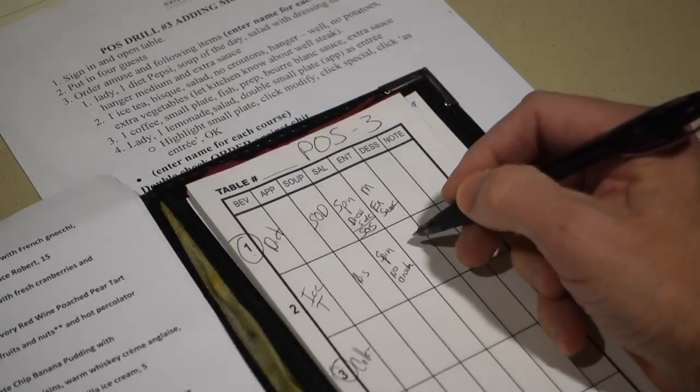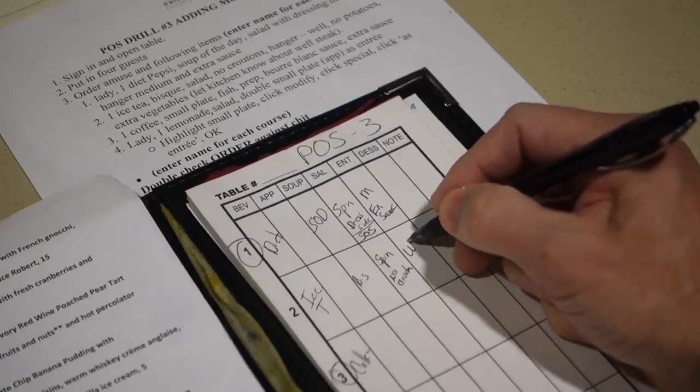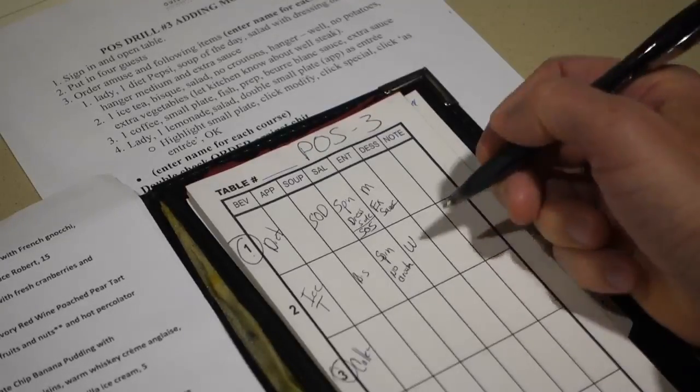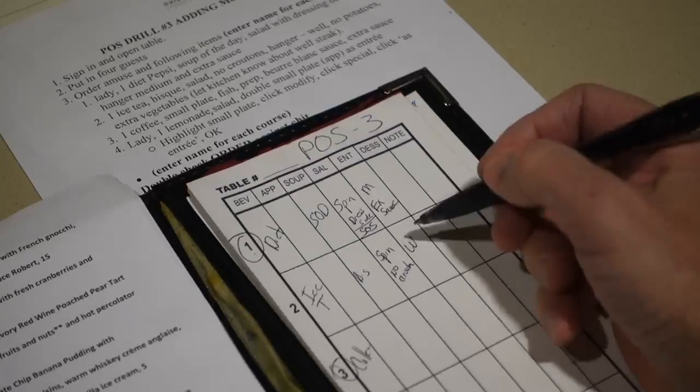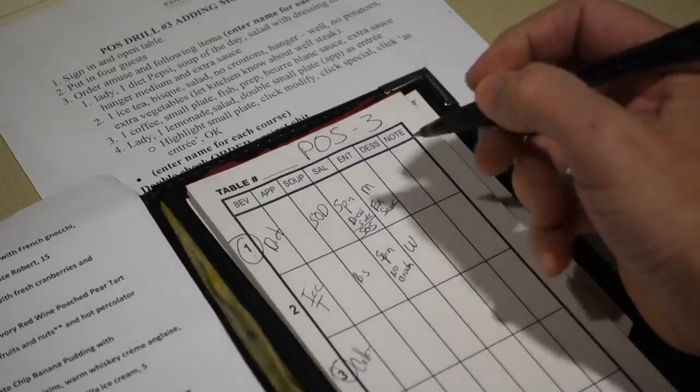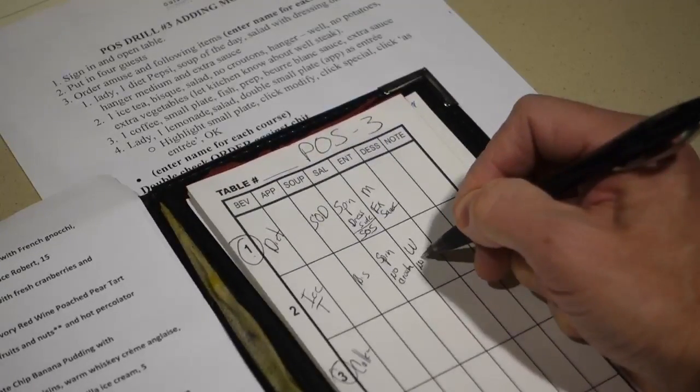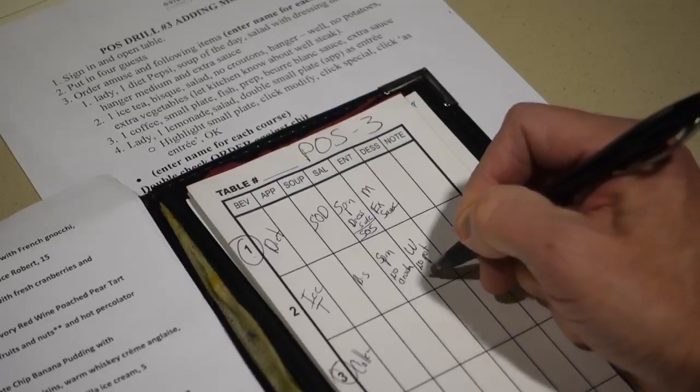And she wants that steak well done. Anytime you get a steak well done, after you've put in your order, just let the kitchen know that they've got a well done steak, because they can start cooking it ahead of time. She wants no potatoes and extra vegetables.